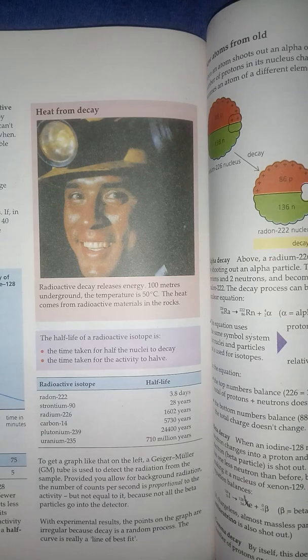Okay, with experimental results, the points on the graph are irregular because decay is a random process. You cannot expect the decay to occur at a constant rate. It might take place at a random time. Okay, so decay is a random process.